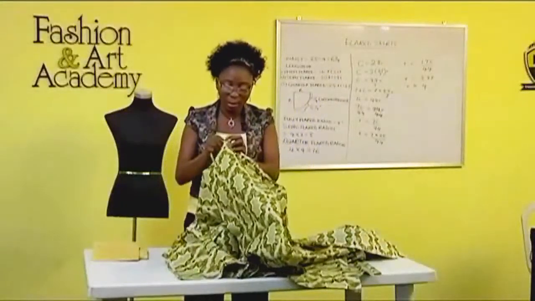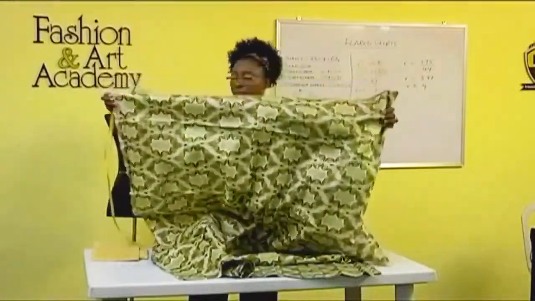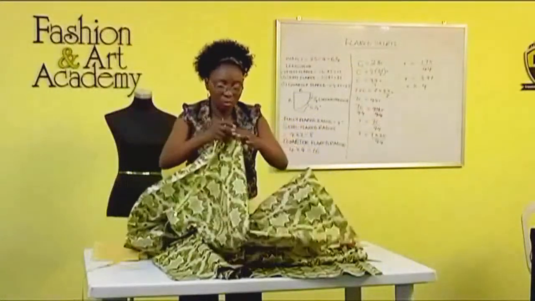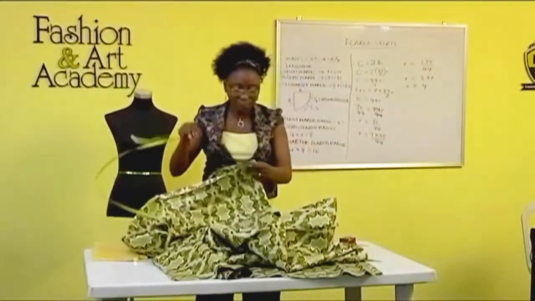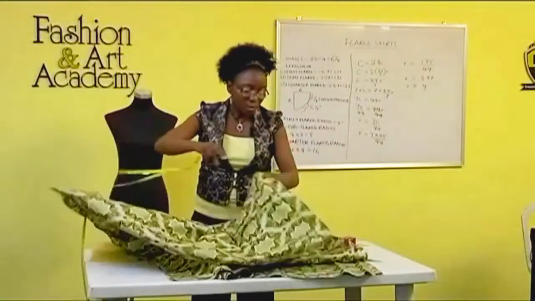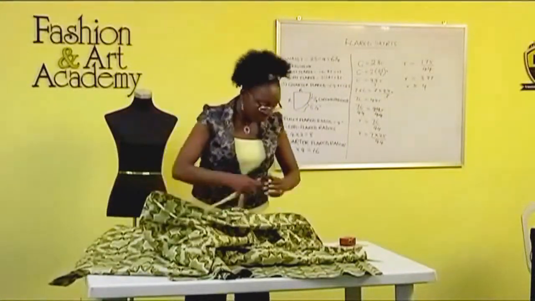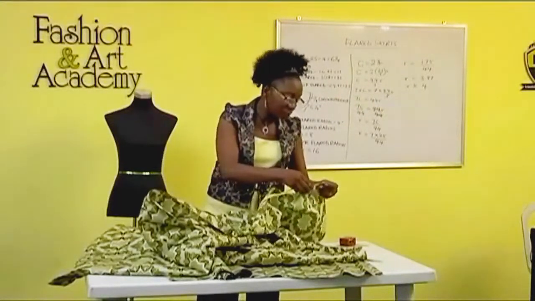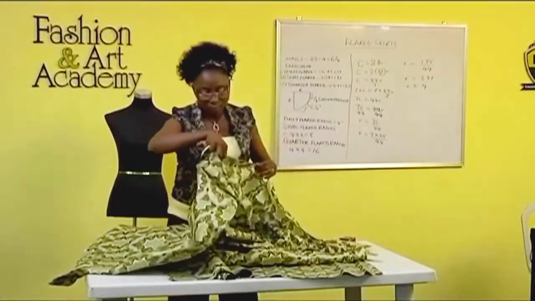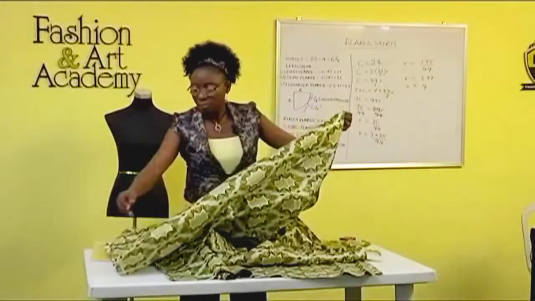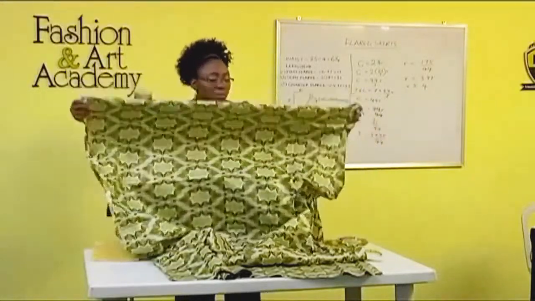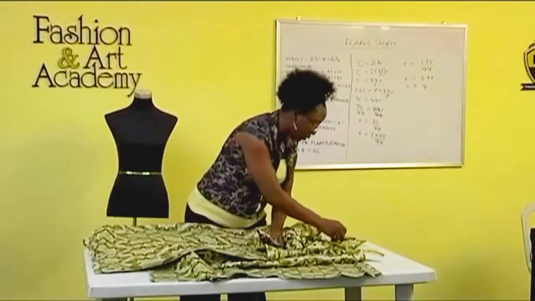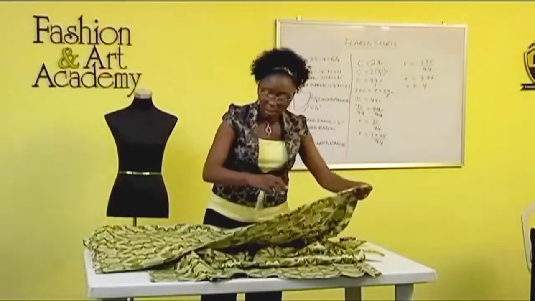So all I need to do right now is just to fold it at both sides and cut it out. So once I fold this side here, I pin it. I fold the other side and measure. I measure out 44 inches on the other side. Okay. Now once I've gotten that, all I just need to do is pin it on the other side and cut it out. I cut that line out.